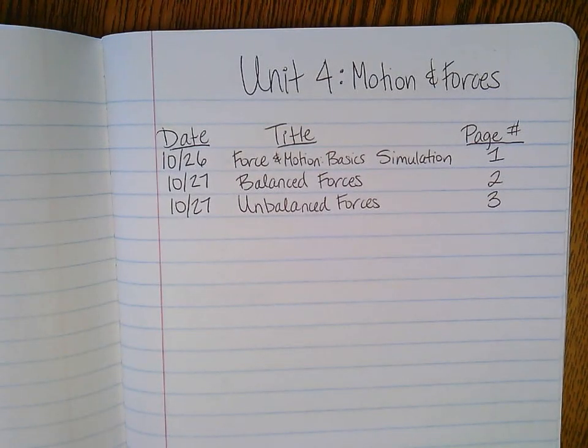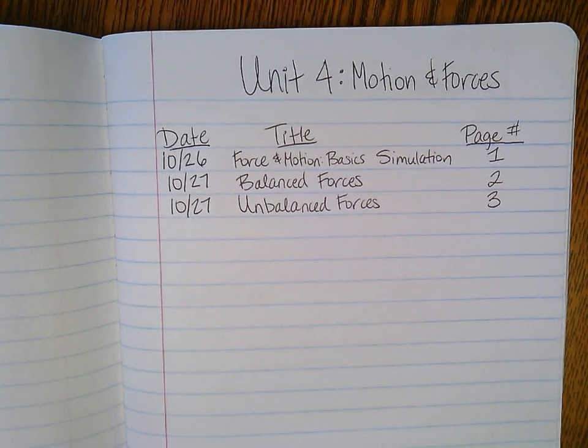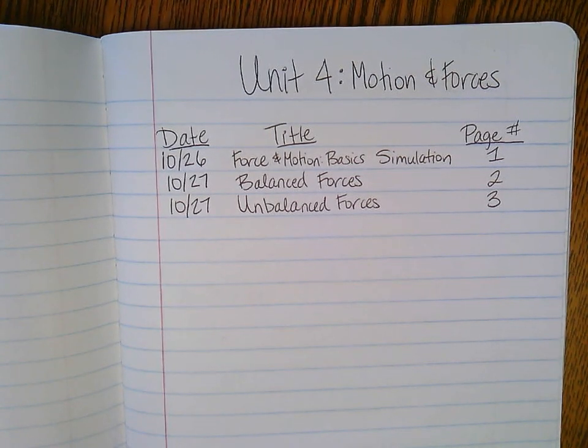When you are finished with all of the notes and drawings on page 2 and 3, be sure you go back to your Unit 4 table of contents and make sure it's updated with pages 1, 2, and 3.